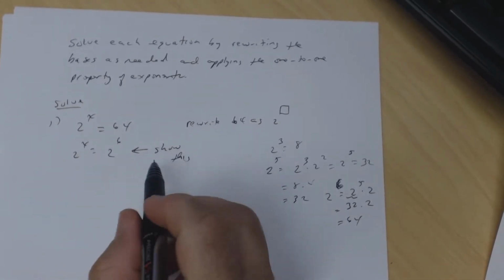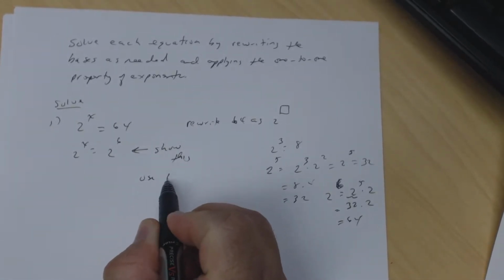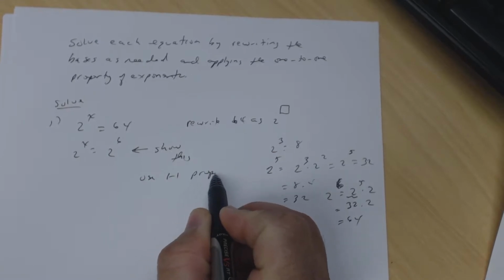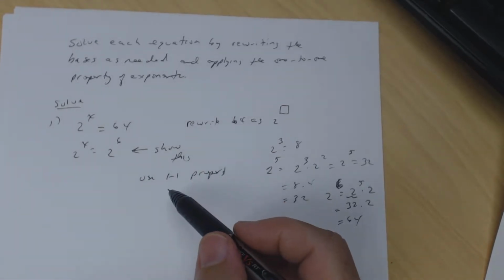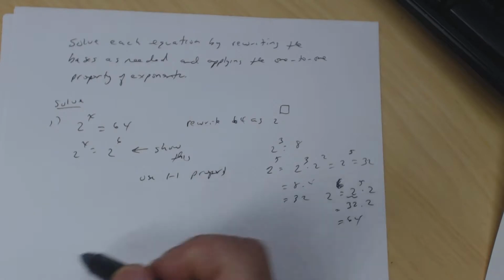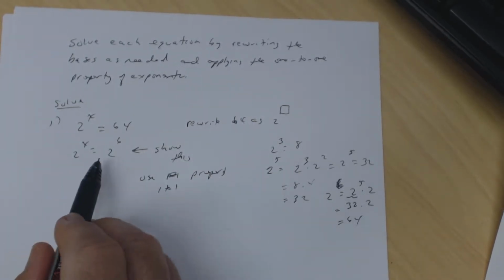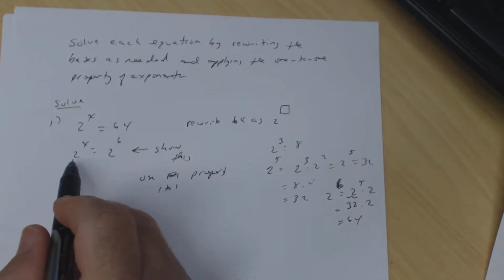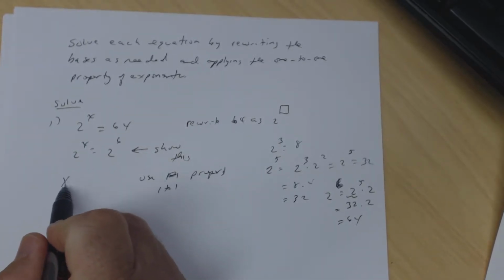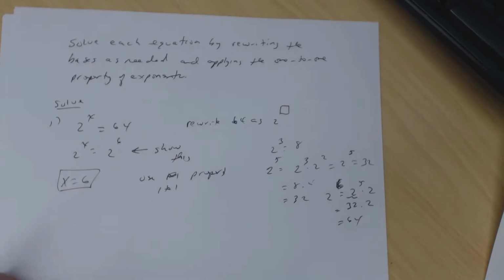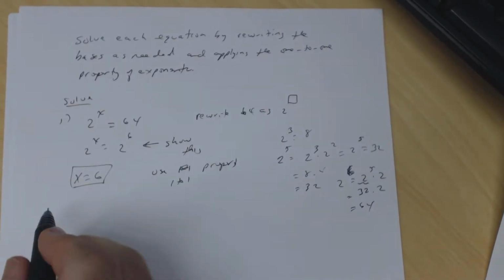And now you use the one-to-one property. Instead of writing out the letters, I'm just going to say one-to-one property. If the bases are the same, the exponents are equal. So therefore, the solution is x equals 6. There's your answer. All right, number 2.